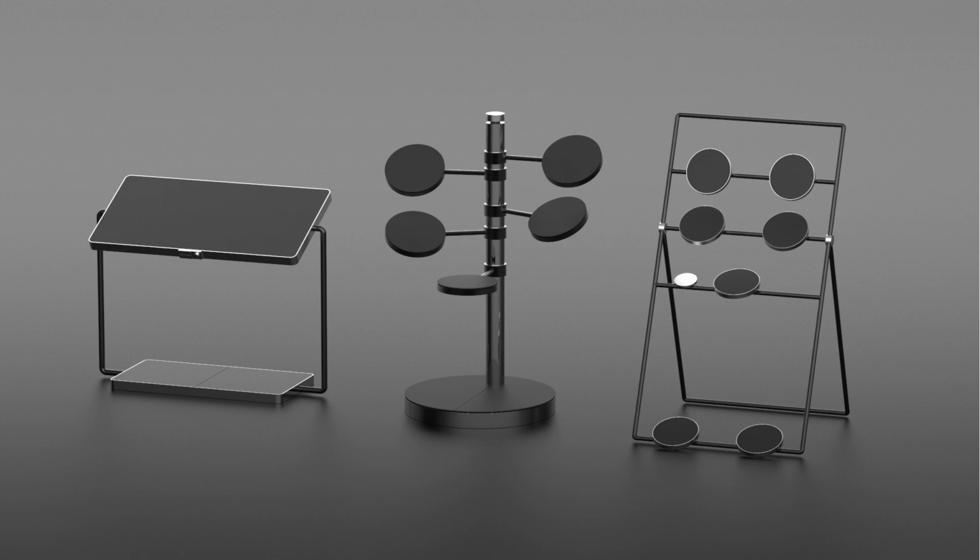The right-hand side, the third concept, was inspired by the bookshelf and ladder. We have a totally new archetype that is easy to fold and unfold, and drummers can change the drum head position very easily within the frame.